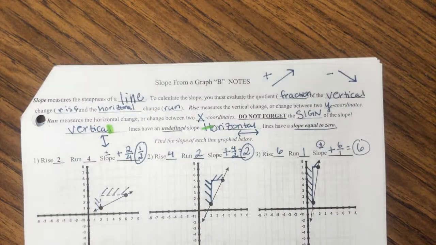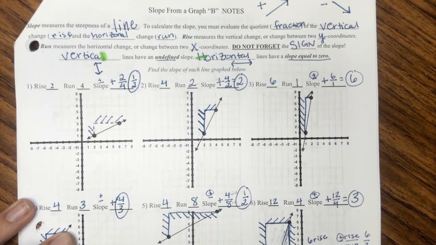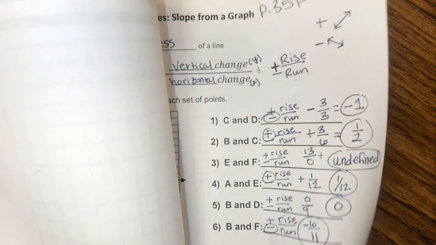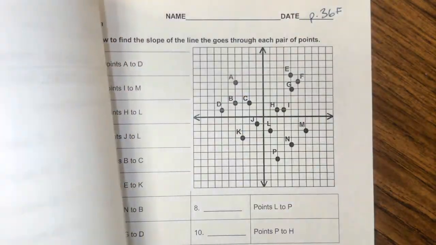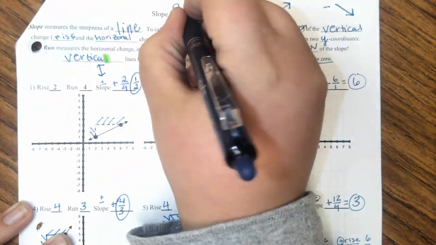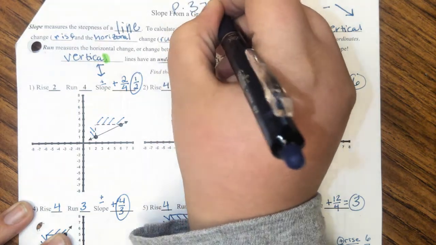Take a look at your homework. Oh, I'm sorry, we didn't give this a page number. This page number today is page 37. 37 on the front. Now look at the homework, which is on page 38 on the front.